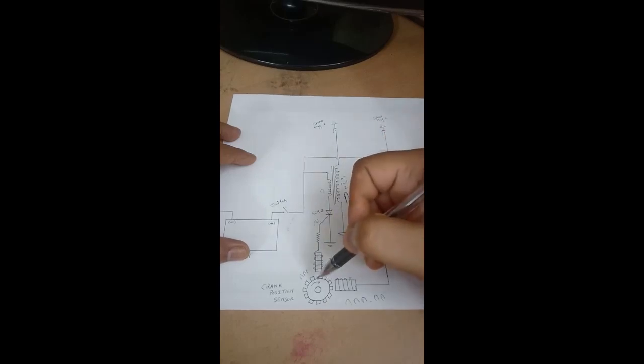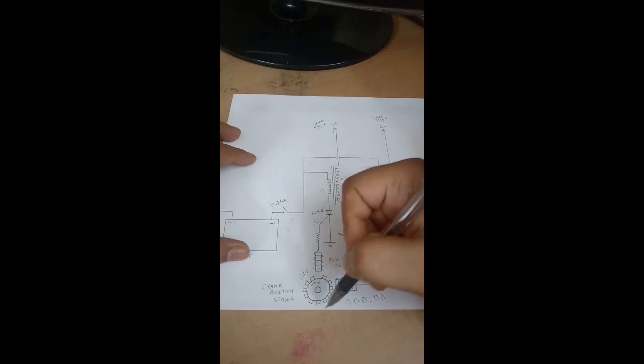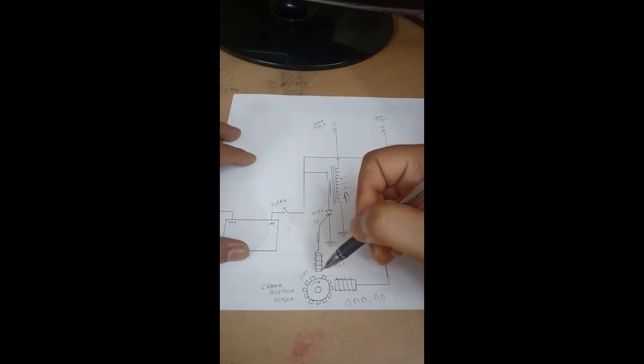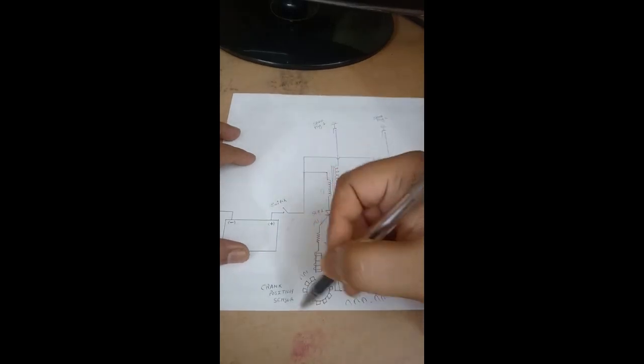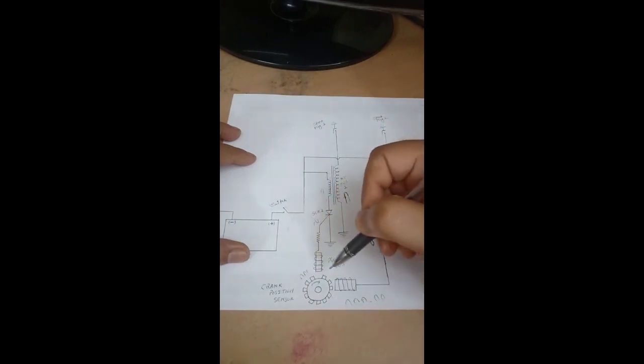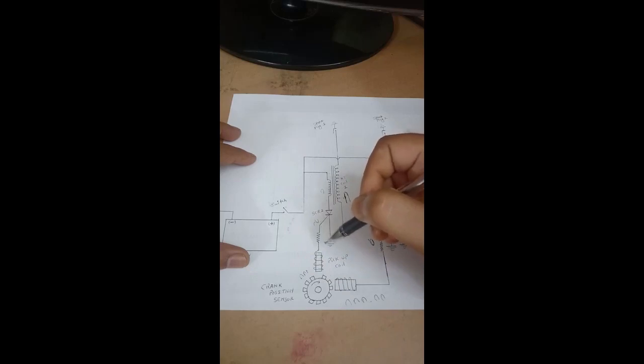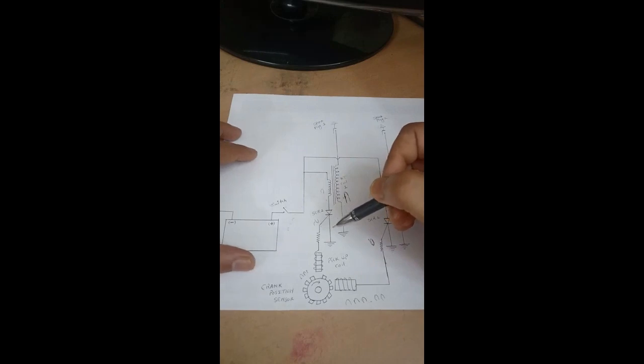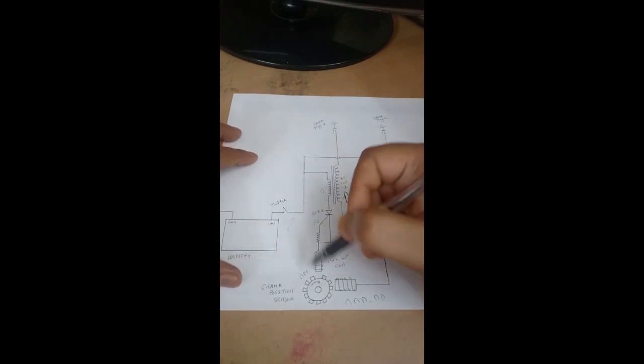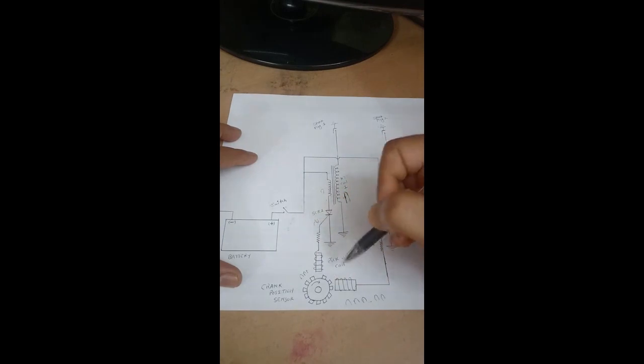As there is no mechanical contact, there is no wear and tear at all here, and due to this the system will be completely maintenance free. This system doesn't require any maintenance at all. It doesn't require any adjustment of point gaps or removal of carbon deposits. It is a fit and forget type of ignition system. Now what are the advantages of this ignition system? The first advantage is very little or no maintenance at all, so it is a fit and forget type of ignition system.